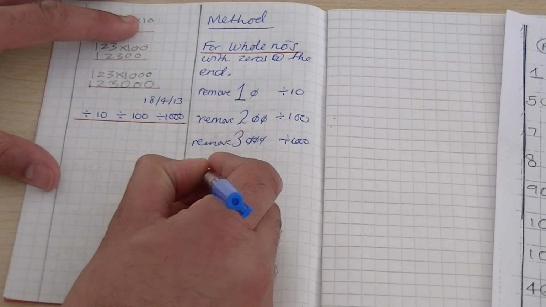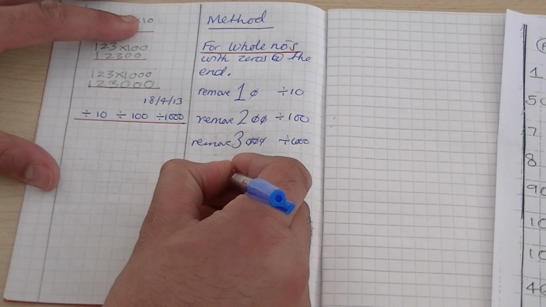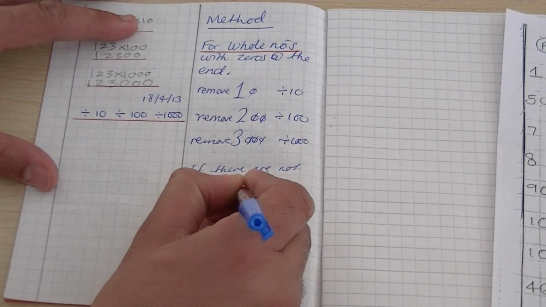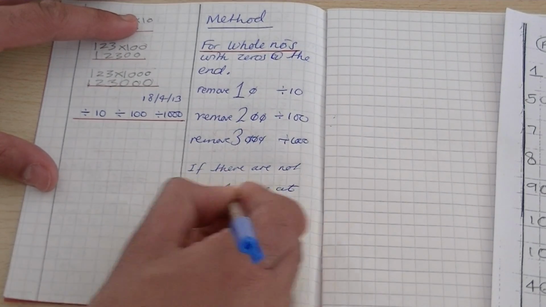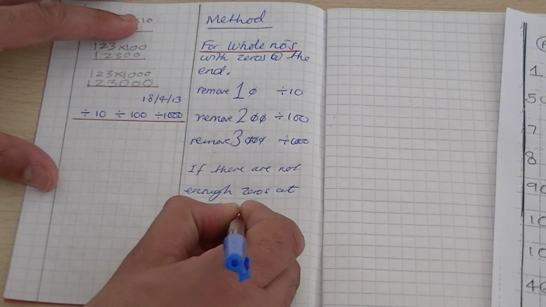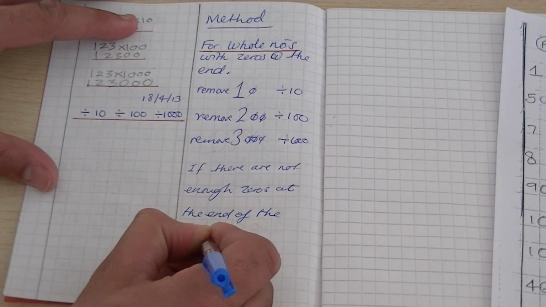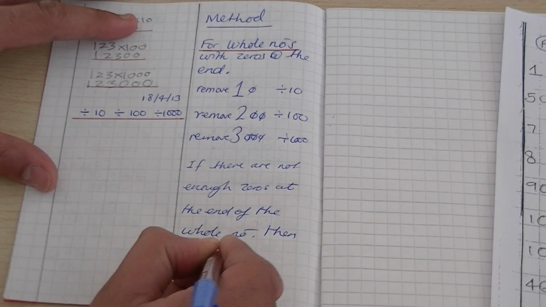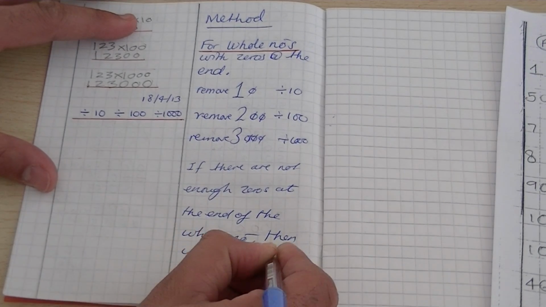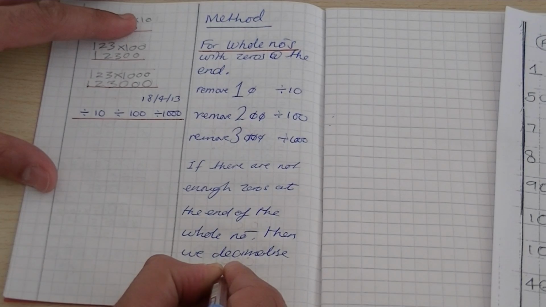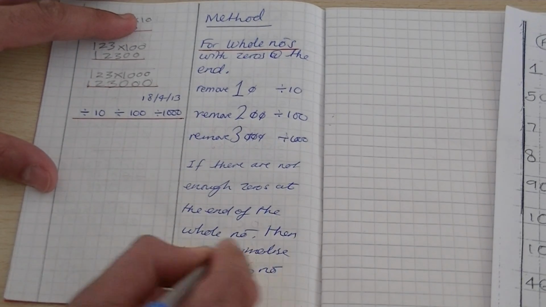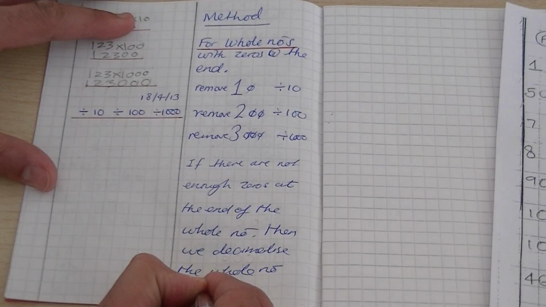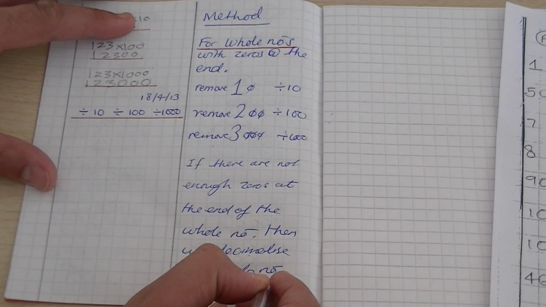So if there are not enough zeros at the end of the number, then we decimalize the whole number and use the decimal technique.